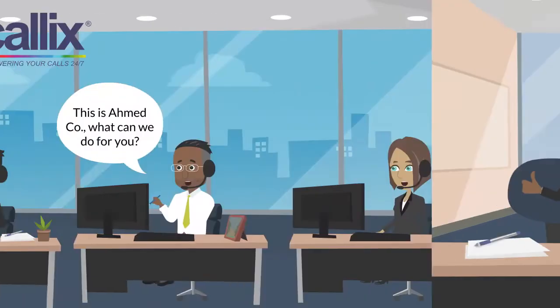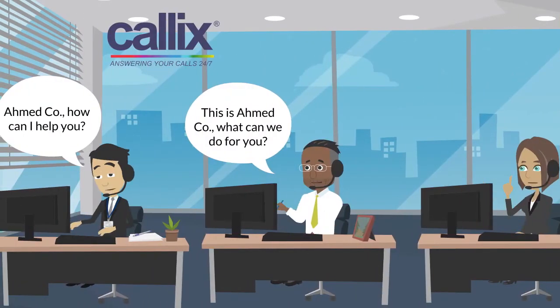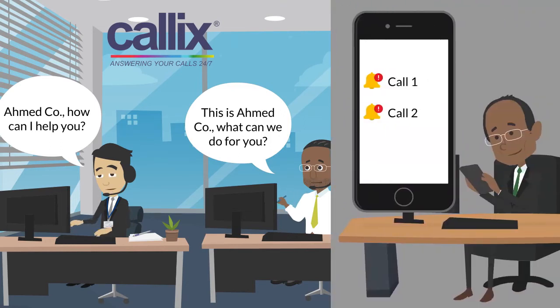Easy. Now everything's set up and Callix has started getting calls from people calling Ahmed's company. Ahmed receives a notification on his mobile phone with the information about each call, so he is aware of everything that is happening in real time.